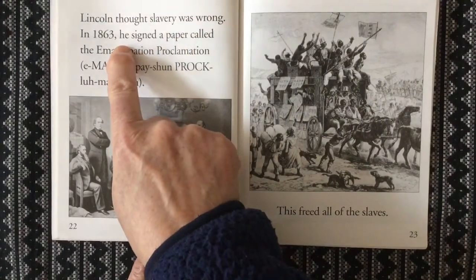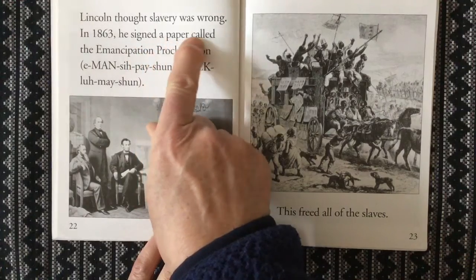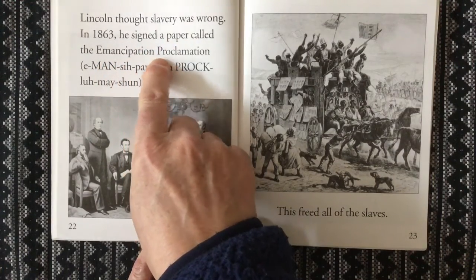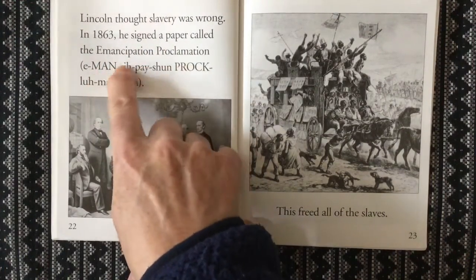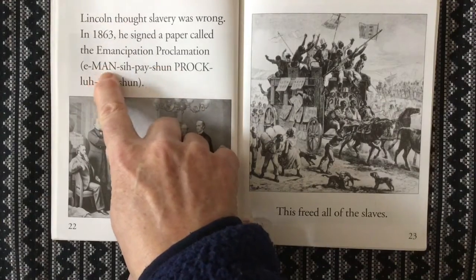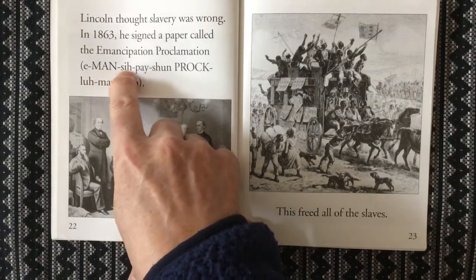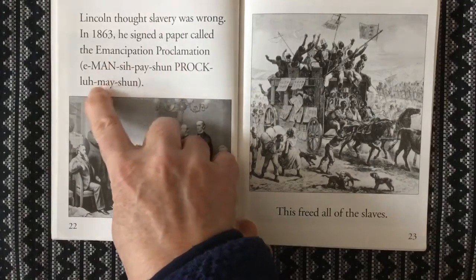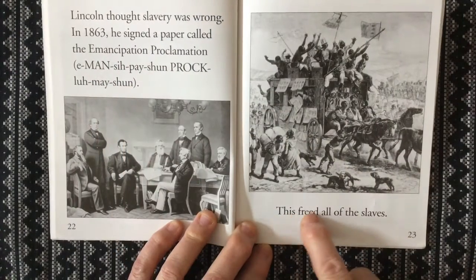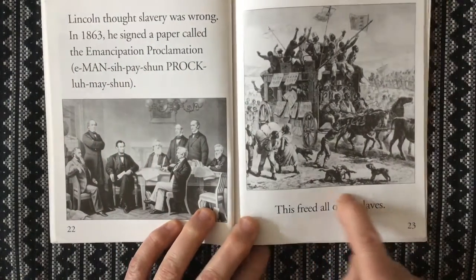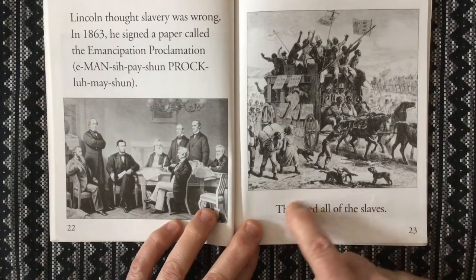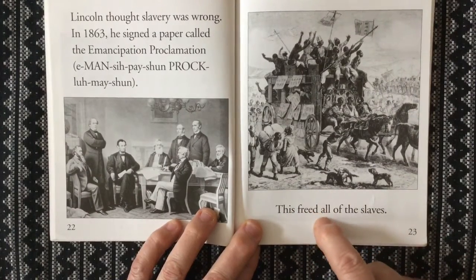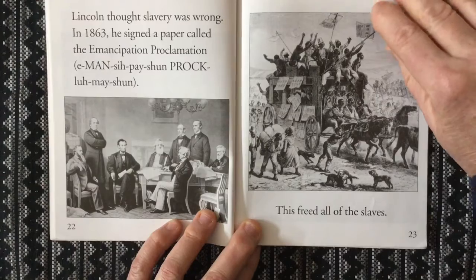In 1863, he signed a paper called the Emancipation Proclamation. Wow, that is a long word, and here's how you pronounce it. Emancipation Proclamation. This freed all of the slaves. Actually, that is not correct. It only freed some of the slaves, but it was still a very important and good thing.